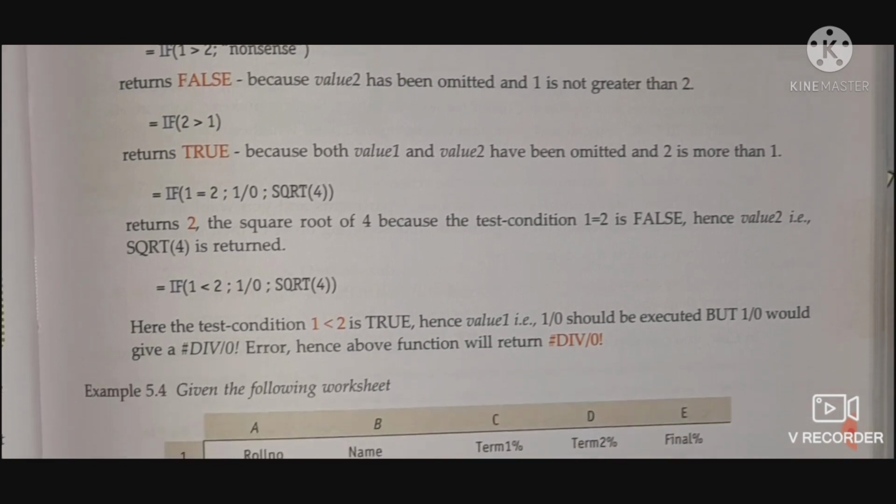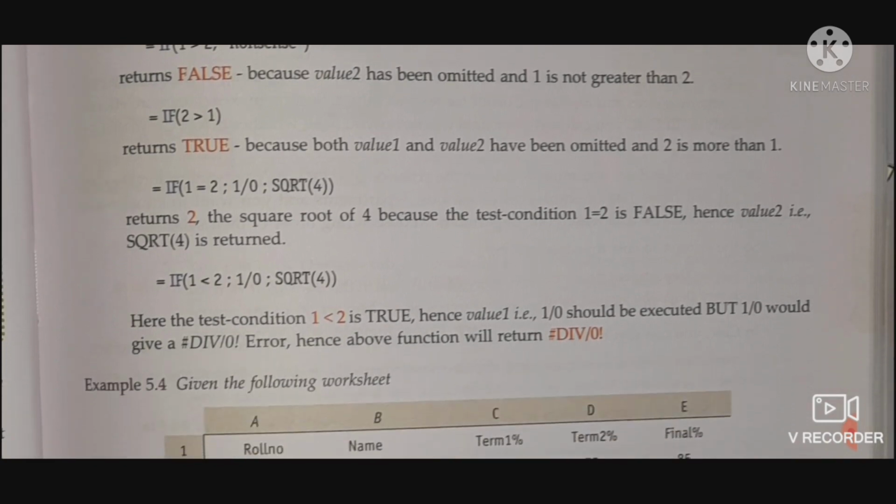Next example: IF(1=2; 1/0; SQRT(4)). See, there is a square root function, children. SQRT is the square root function, we can calculate square roots. 1 equal to 2 is not possible, so it will compute the square root of 4, which is 2. But if the condition is IF(1<2; 1/0; SQRT(4)), then 1 less than 2 is the correct condition, so it will return 1/0. But the computer does not take 1/0, so it returns an error message, #DIV/0.